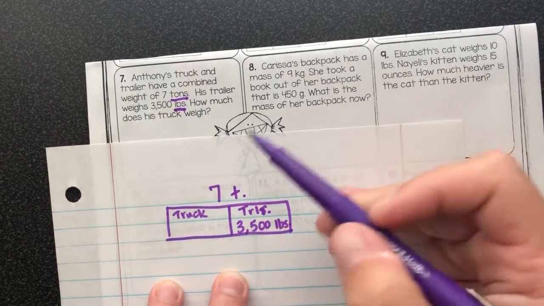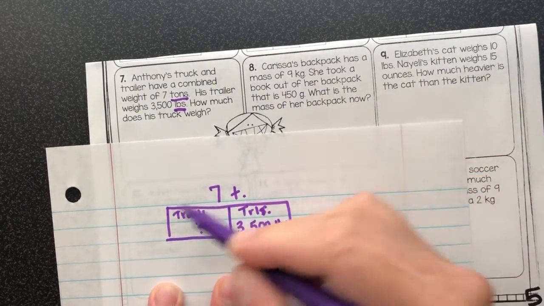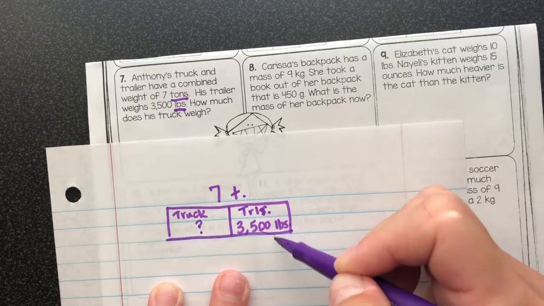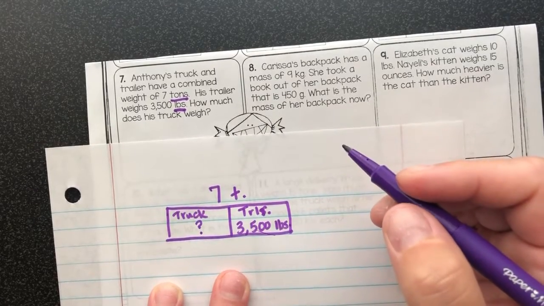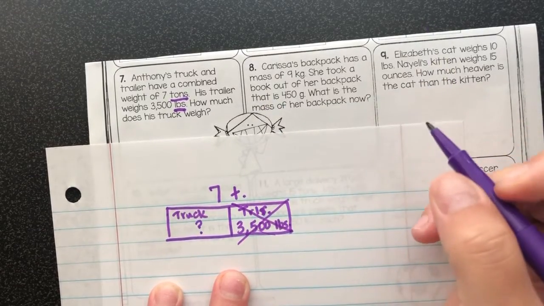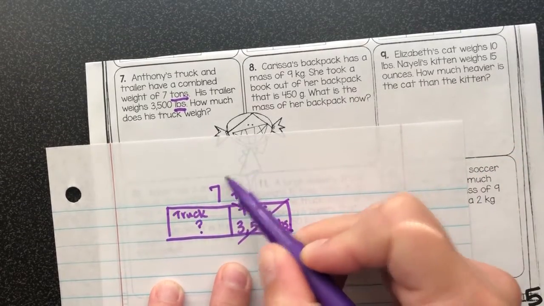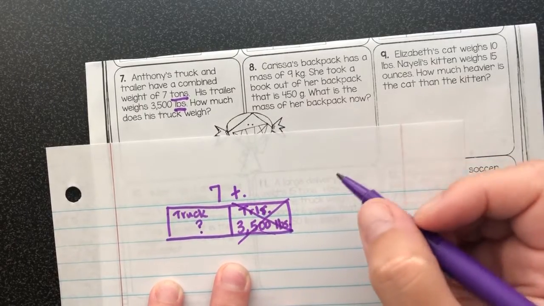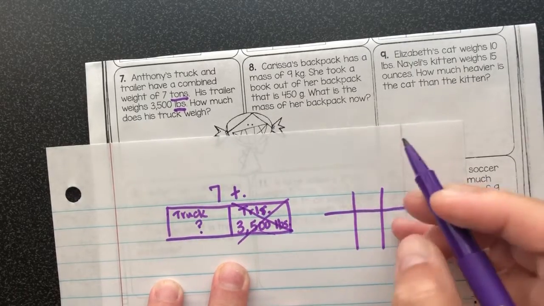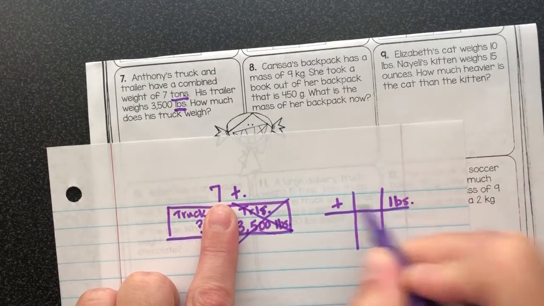Okay, so the question is asking how much does the truck weigh? Okay, so I have the total for both parts, and I have one of the pieces, and I need to figure out the other piece. Okay, so to do this, eventually we're going to have to subtract or take out the weight of the trailer. Okay, but before I can do that, like I said, I've got to change these tons into pounds so that I can subtract pounds minus pounds. Okay, so let me draw my table, and I'm changing tons over to LBS or pounds.